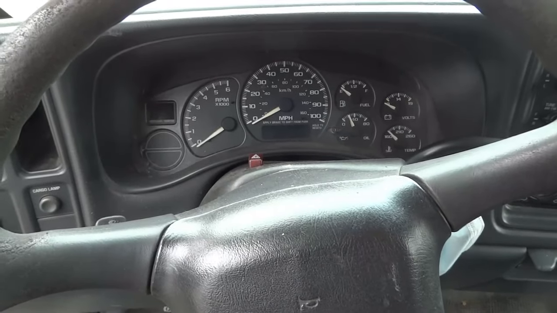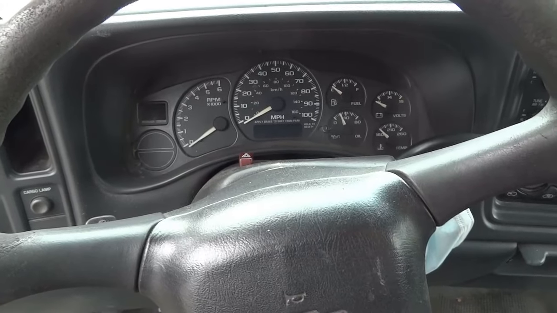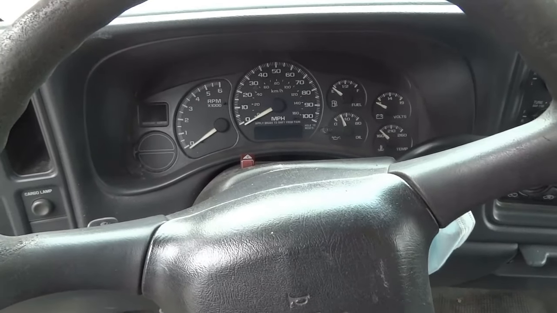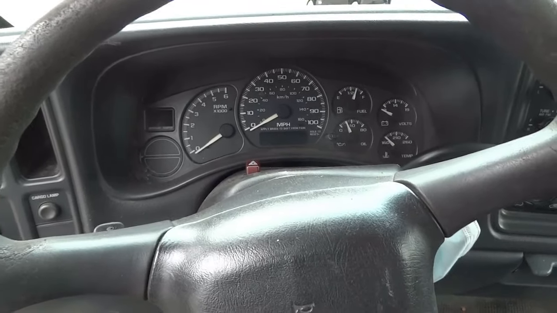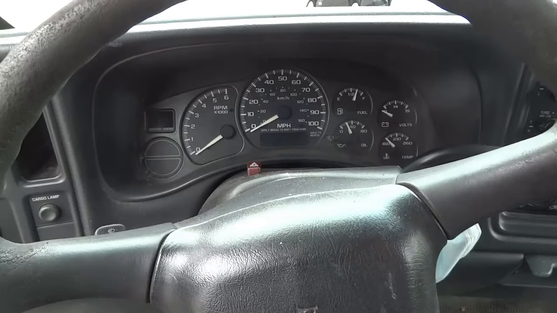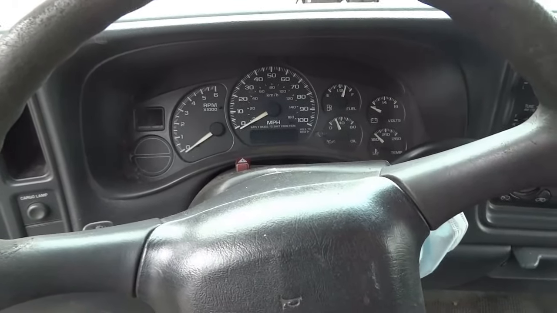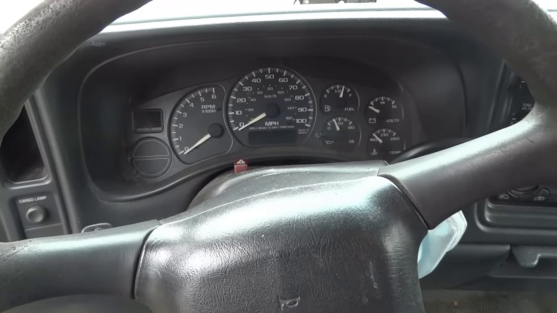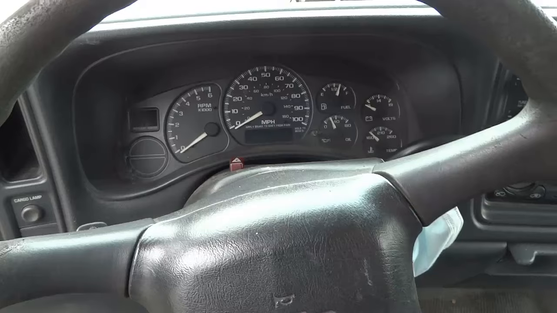So we're gonna put the compression out of the picture right now, okay? I don't think we're dealing with lack of compression. So I'm assuming based on how this engine sounds, we have good compression. I mean, this is not a 100% accurate test, but based on how it sounds, I'm pretty sure we don't have a compression issue. So now we're gonna check for spark or fuel.